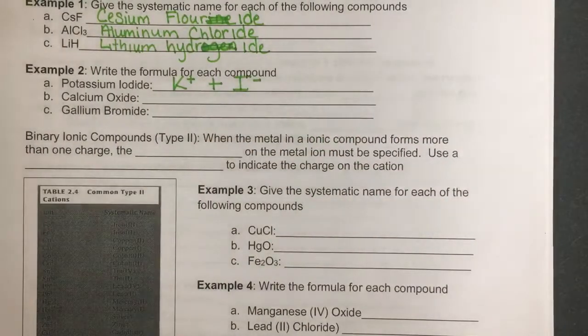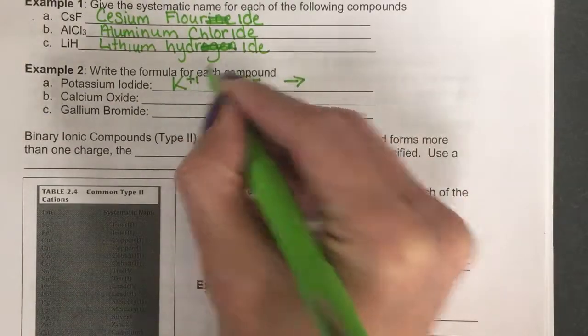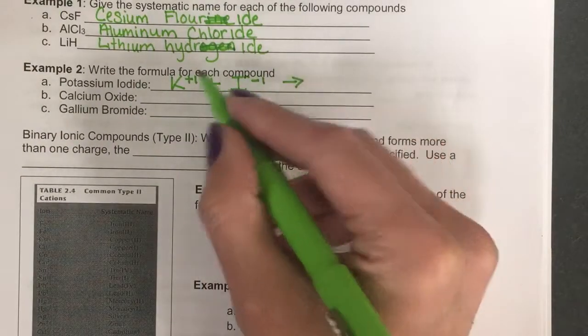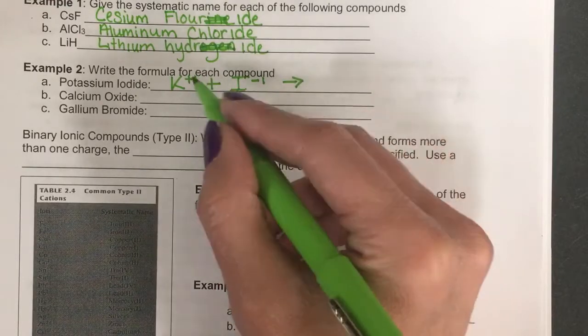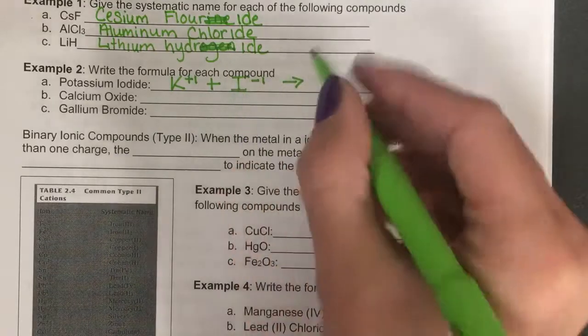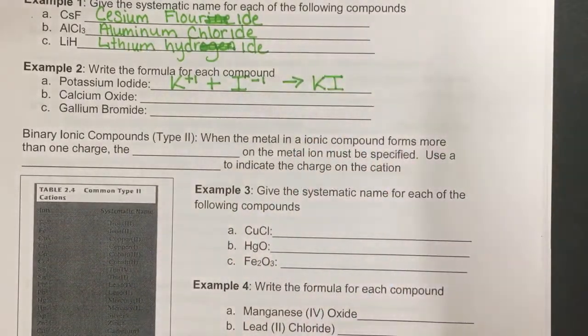Now, in an ionic compound, the charges need to cancel. So the whole compound, when I add up all my pluses and minuses, needs to be neutral. In this case, I have a +1 and a -1. +1 minus 1 equals 0. It's already neutral. So when the numbers are the same, all I do is squish my two elements together and I get KI.